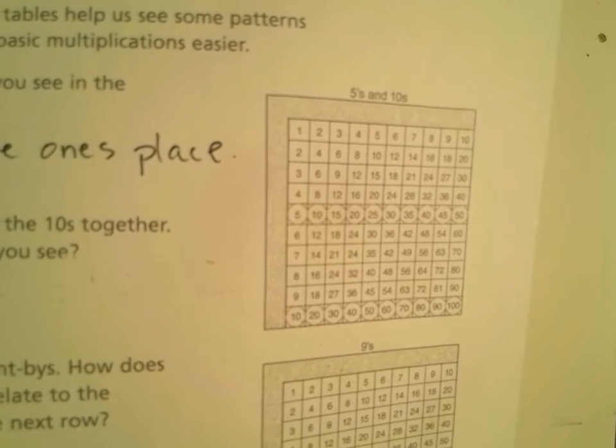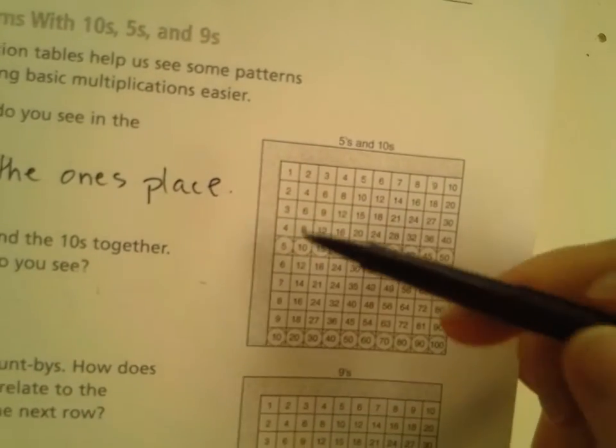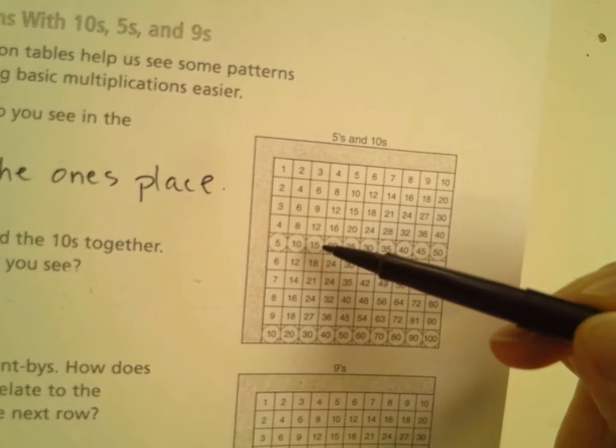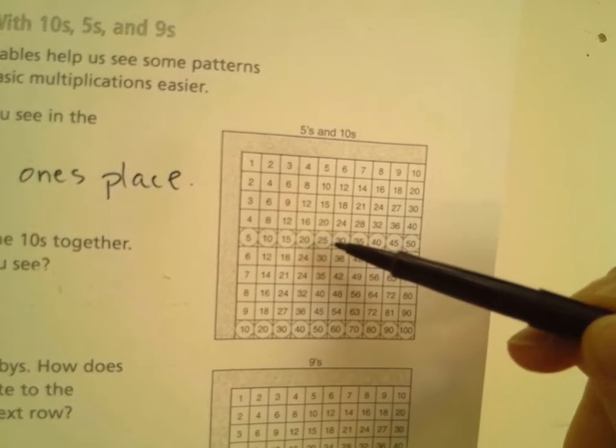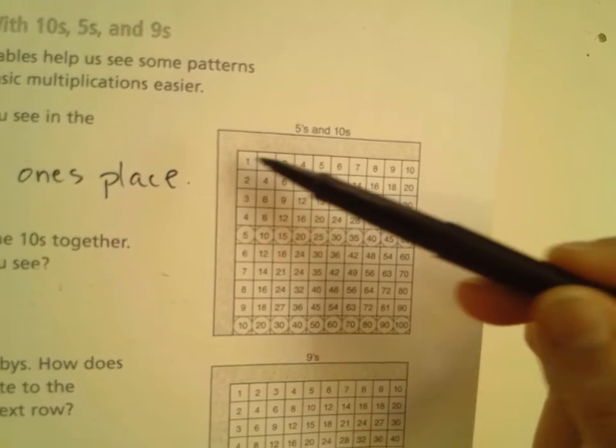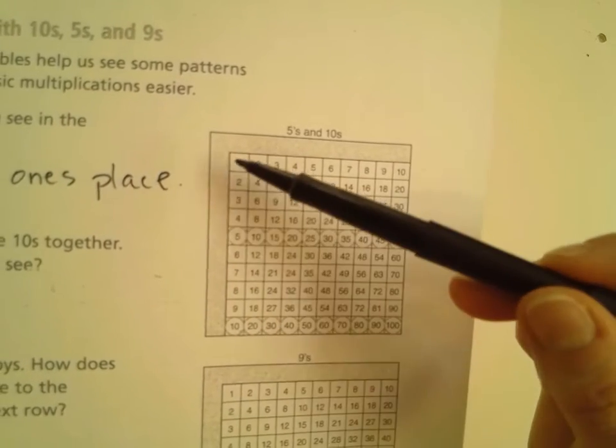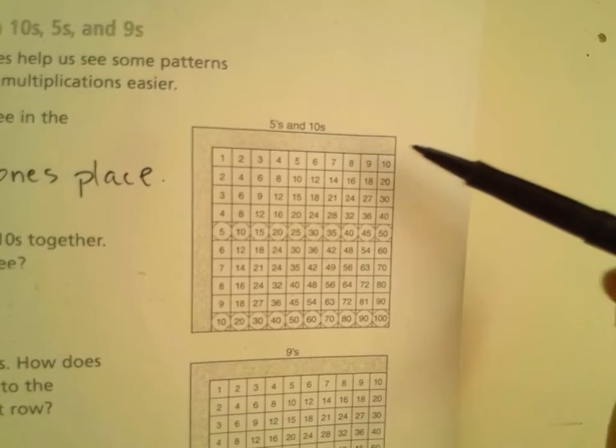Yep, and then this is what patterns you see in the 5s. I'm going to look at the 5s there. I noticed 5, 10, 15, 20, 25, 30, 35, 40, 45, 50. Oh, interesting. So it rotates between ending in 5 and ending in 0, ending in 5, ending in 0. But when I look at what's in common, 1, 3, 5, 7, and 9 are all in 5s.